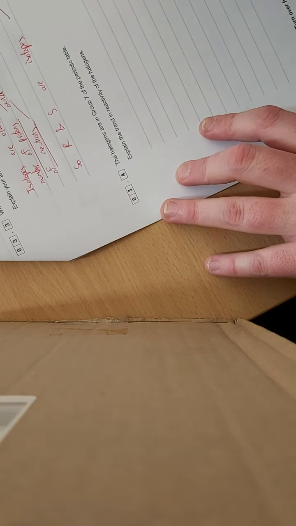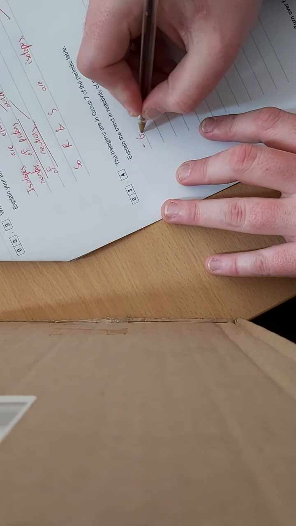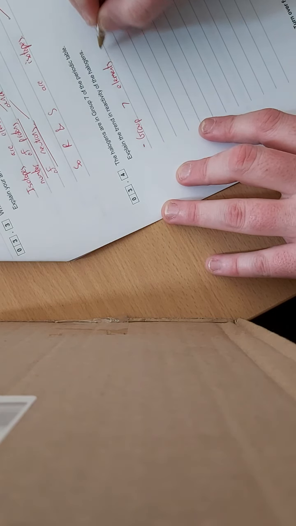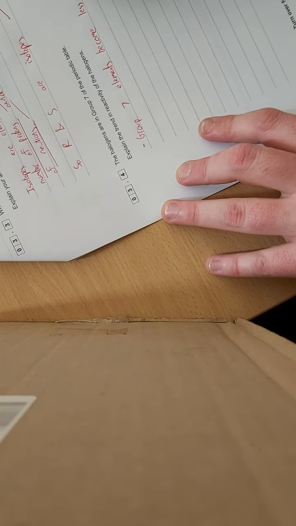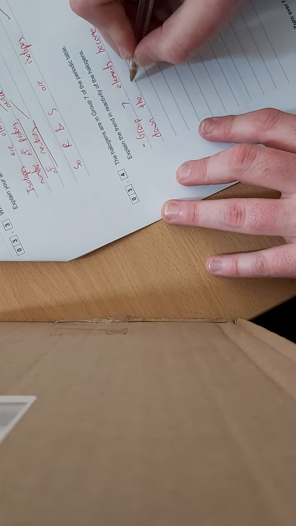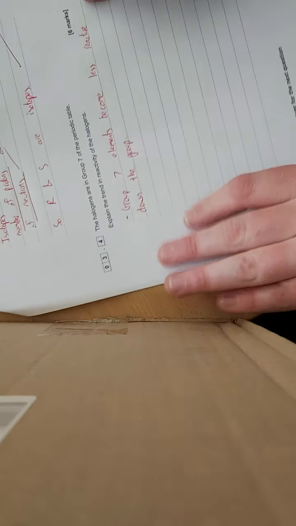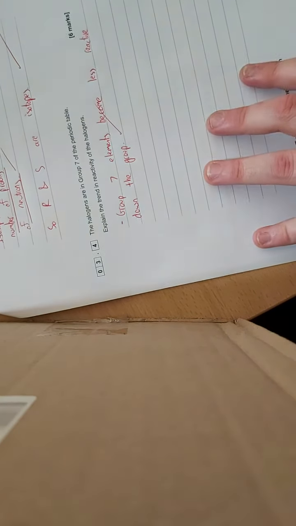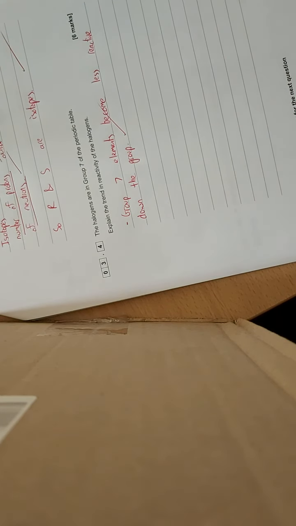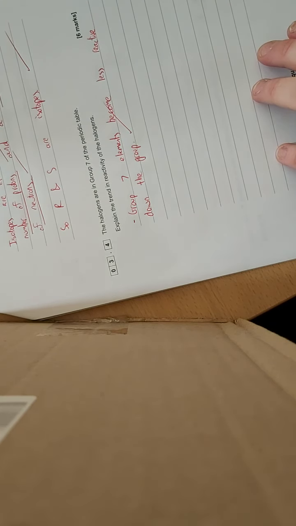So where I would start with this is I would say that group 7 elements become less reactive down the group. That is the trend. And I'm definitely going to get a mark for popping that on there. So we've said what the trend is. The group 7 elements become less reactive as they go down the group. Now we need to explain why that is.